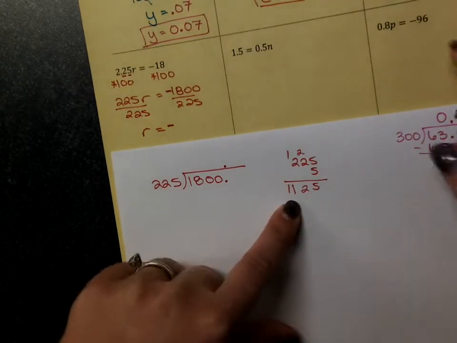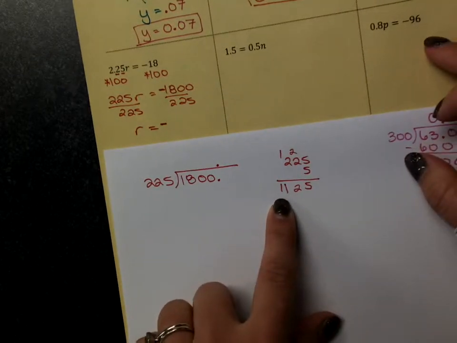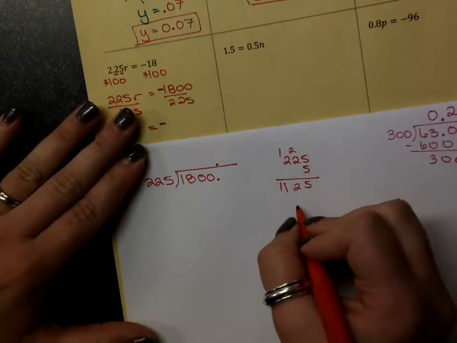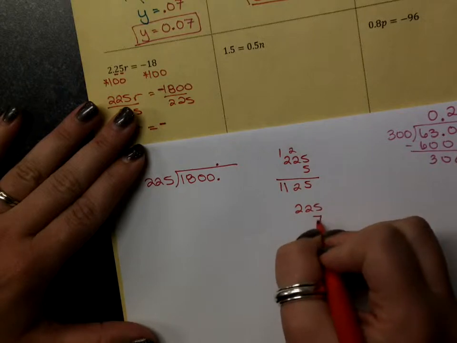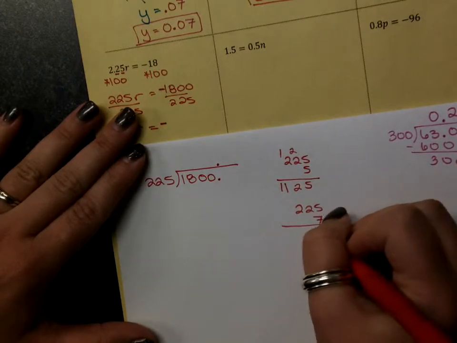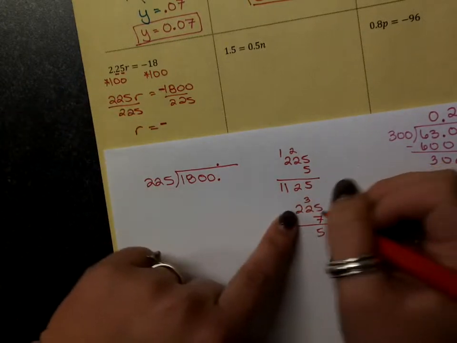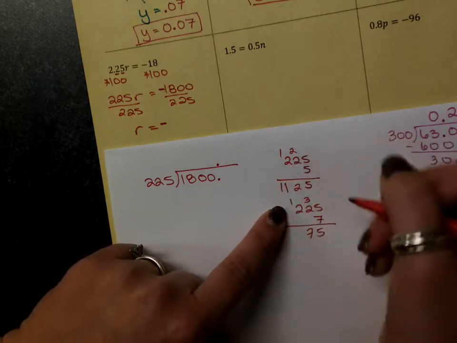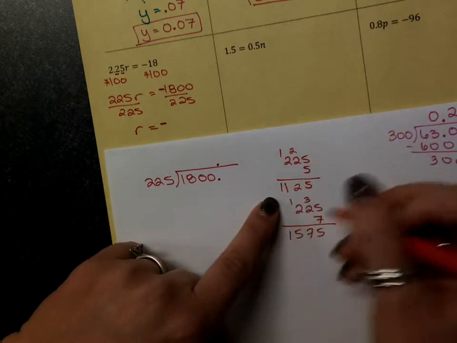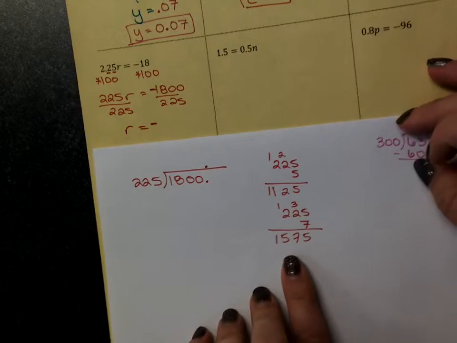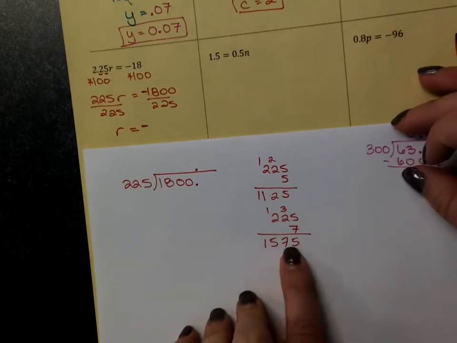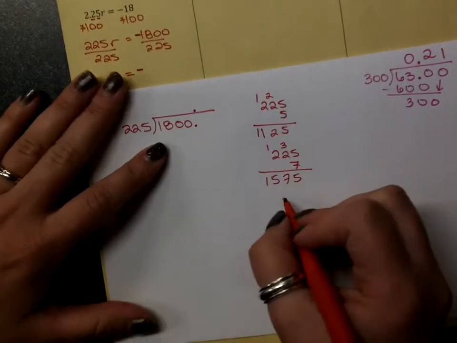We got 1125. So I know I can put it in a couple more times. So let's try 7. You just kind of have to guess it out, and I know this is a lot of scratch work. It's very tempting to use your calculator. But sometimes the numbers are going to get big, and we just have to keep trying. So 7 times gives me 1575. I think I can try 8.